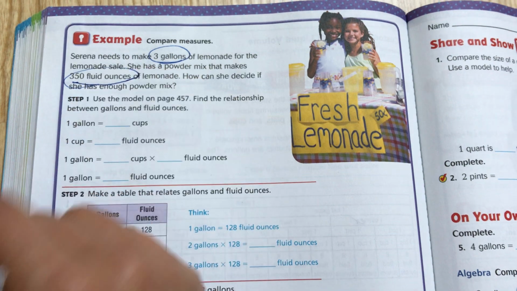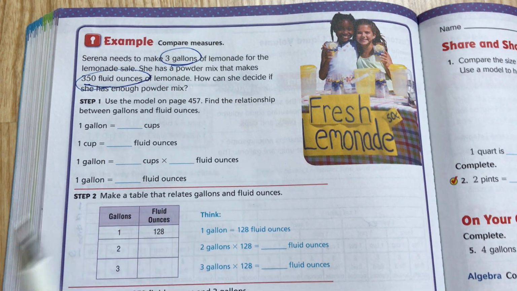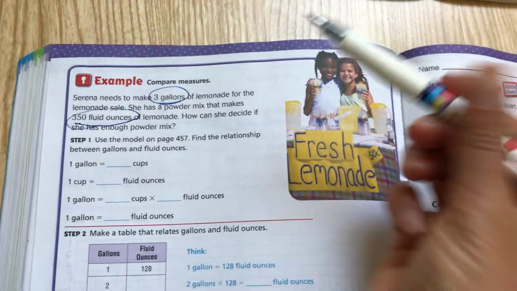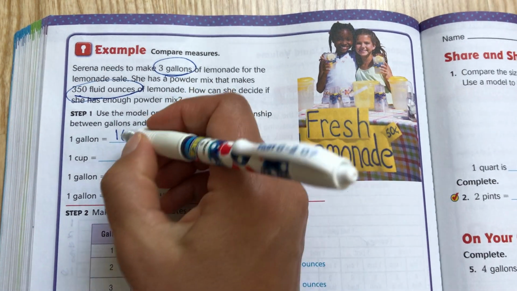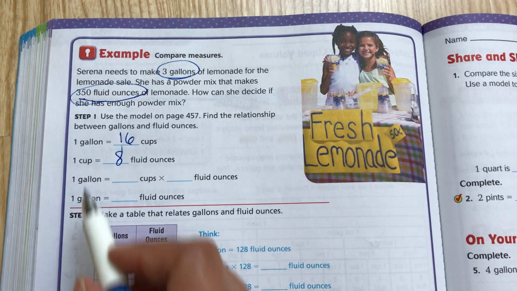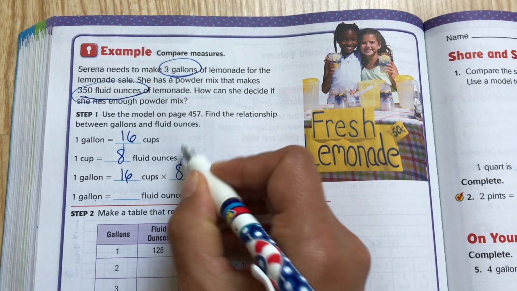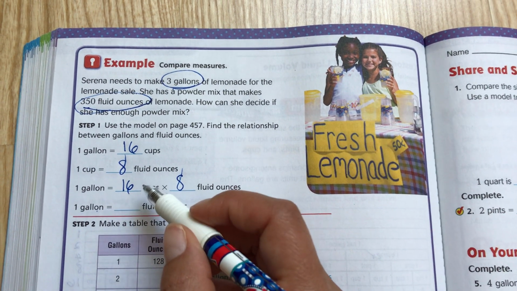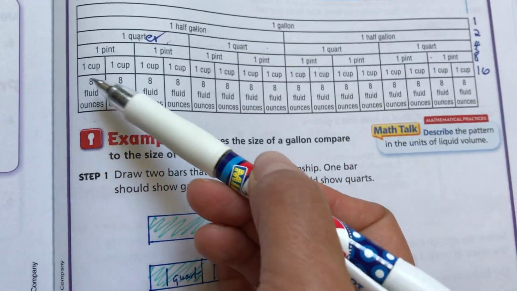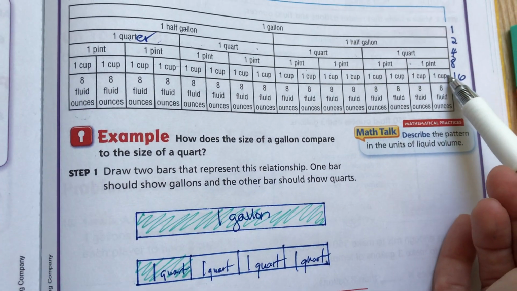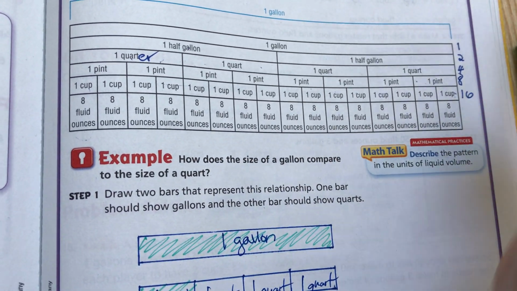You're going to use the model on the last page, page 457, to find the relationship between gallons and fluid ounces. You may need to flip back and forth to do this. One gallon equals 16 cups. One cup equals 8 fluid ounces. So one gallon equals 16 cups times 8 fluid ounces, because each cup is 8 fluid ounces. If I want to get all the way up to a full gallon, which is 16 cups, I have to do 16 times 8 fluid ounces.